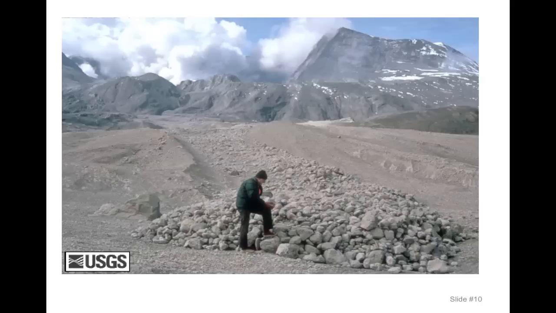And so that geologist there is actually cataloging and categorizing the different sizes of the clasts to get at how much energy was within that flow at the time it was happening, because the size of the grains will actually give you that information.